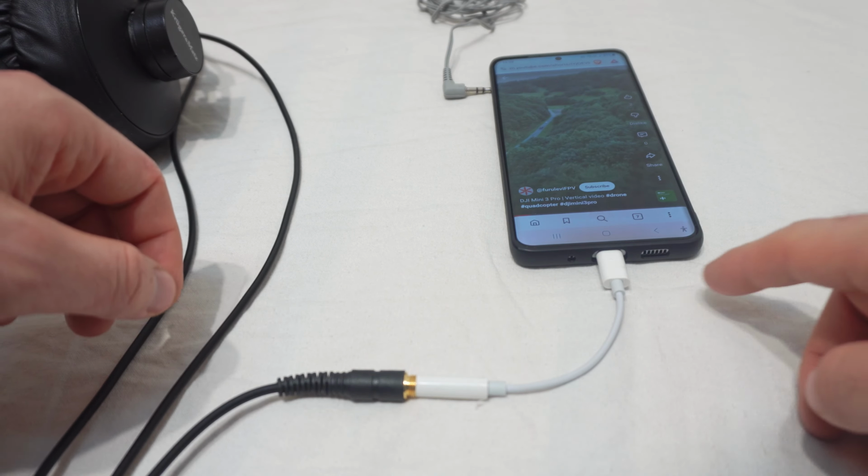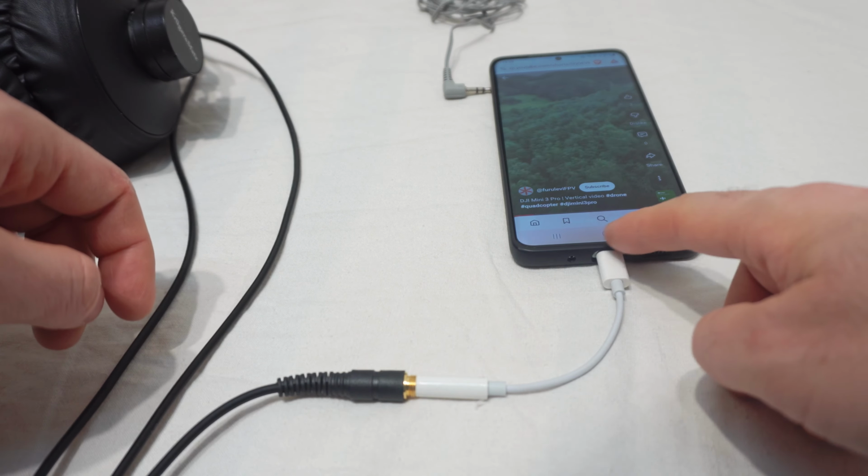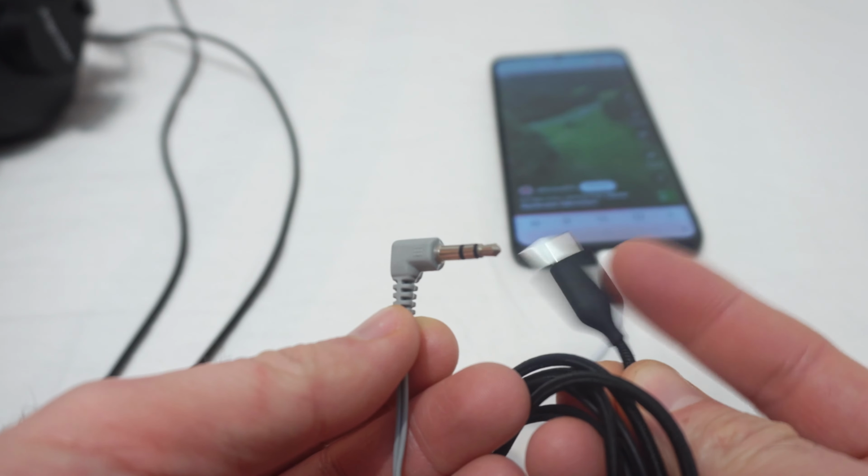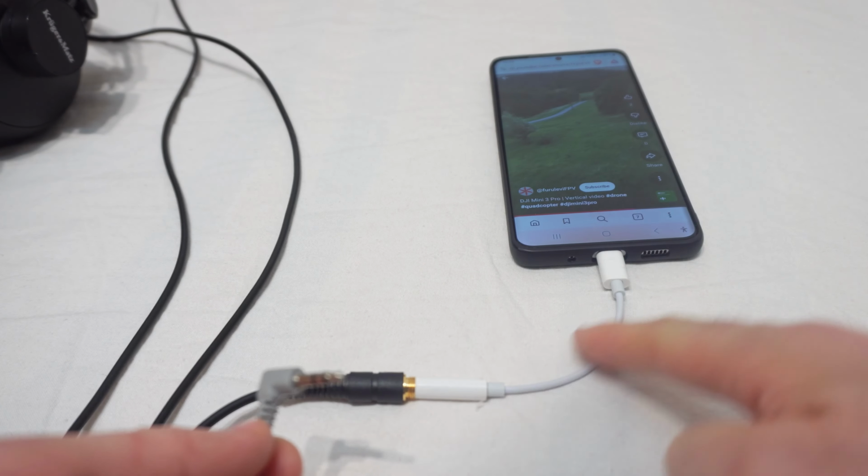So all you need is an adapter from USB-C to 3.5mm audio connector. And then you can use another headset, a somewhat more expensive one or a cheaper one, instead of the original one which has a USB-C connector directly. So instead of this, you can use that if you use an adapter.